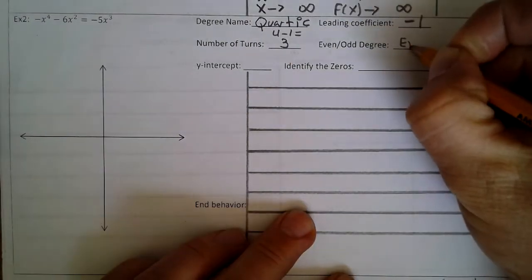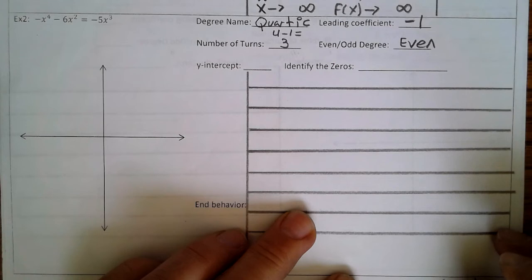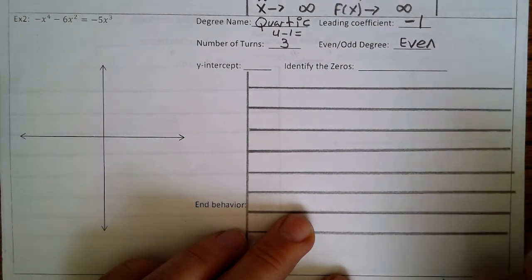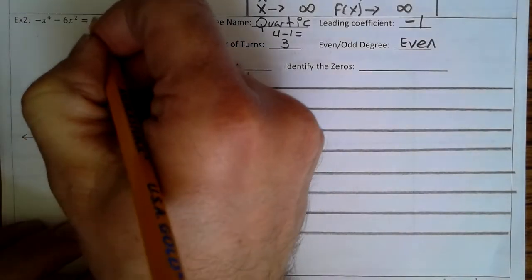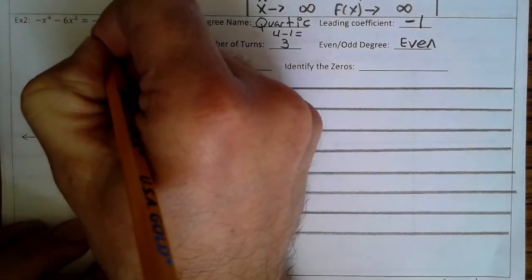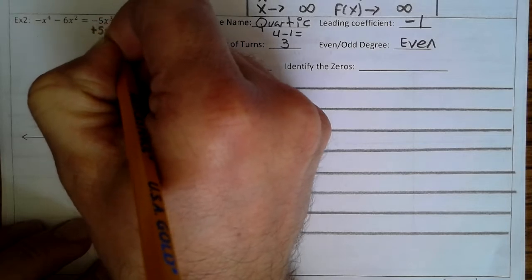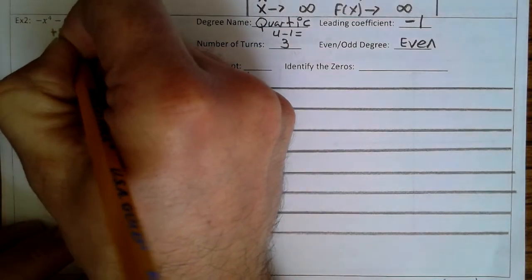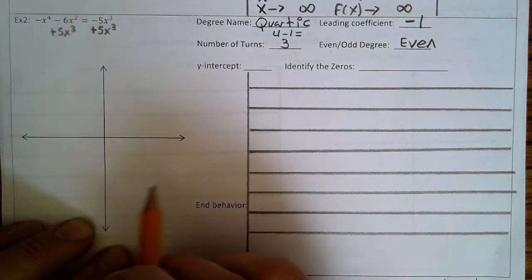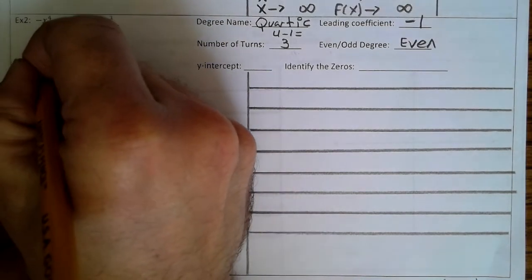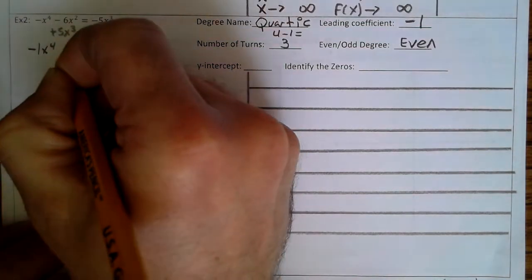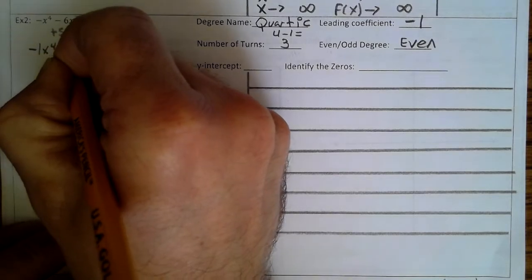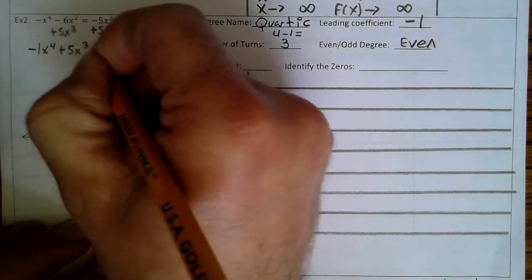Okay, now to find the y-intercept, we need to add 5x cubed to both sides. So then that's -1x to the 4th plus 5x cubed minus 6x squared equals 0.